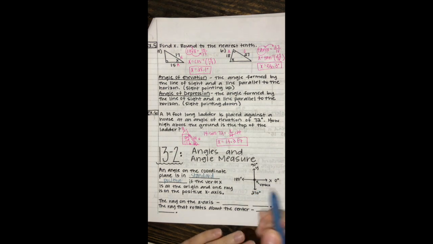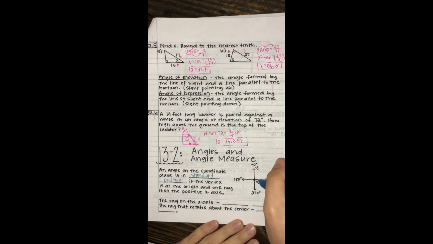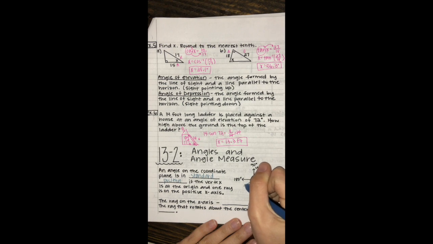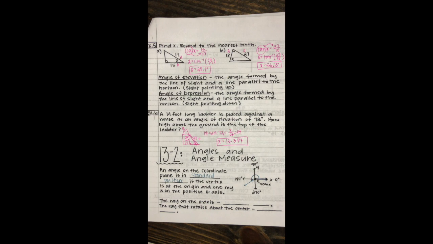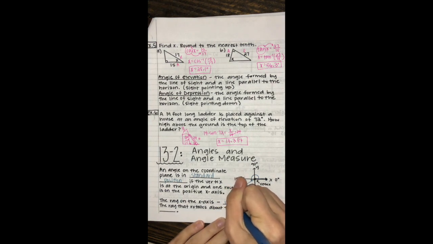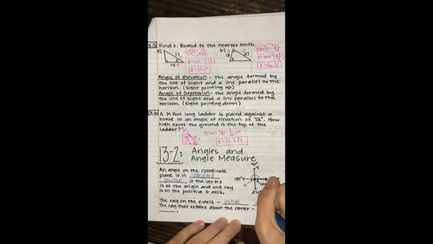So if you look right here, just to show you an example, you would have the original line just right here on the x-axis, and then you'd have a curve drawn however far it is with an arrow, and then you'd have your second line, and this full amount is a degree. So the ray on the x-axis is called the initial side. So that's this part here, initial side, the one on the x-axis.